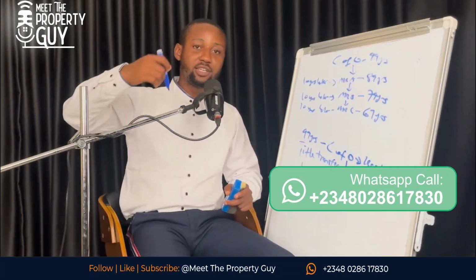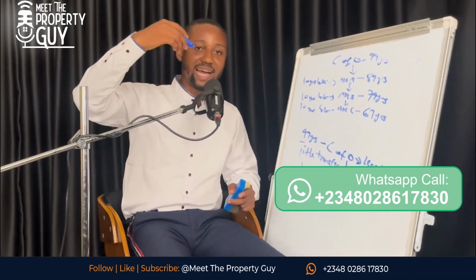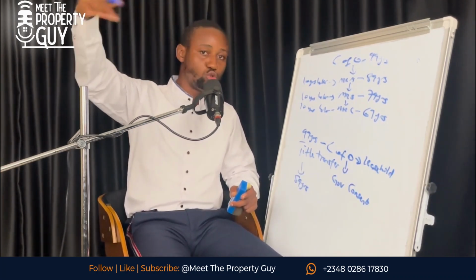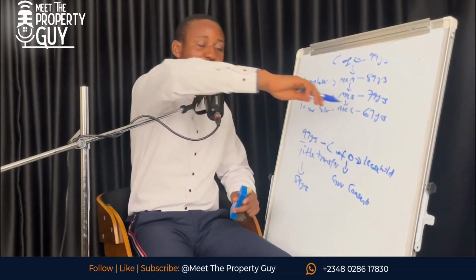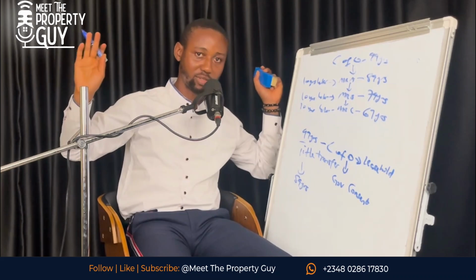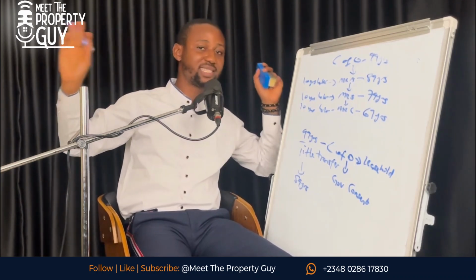But if in that deed of sublease, the previous owner transfers all the number of years to you, it means that after the C of O lease has expired, you are the one that will go to the government and renew with the government. The previous owner does not have any business with the government again on that property. That property is not reverting back to anybody.